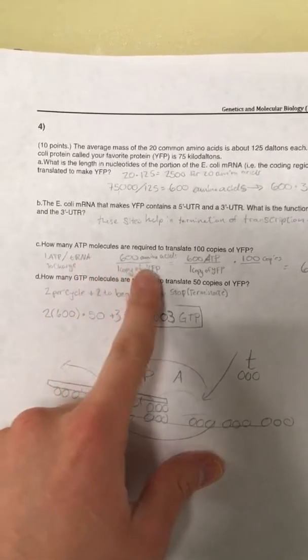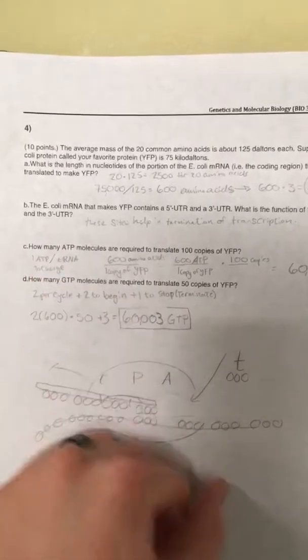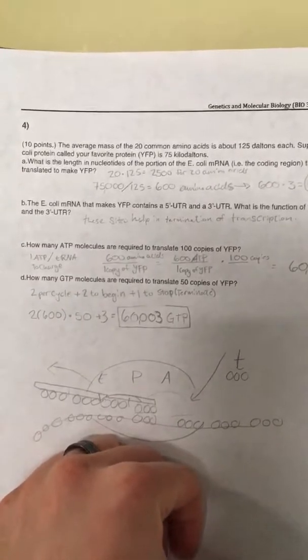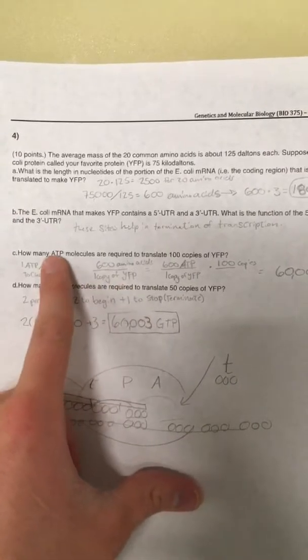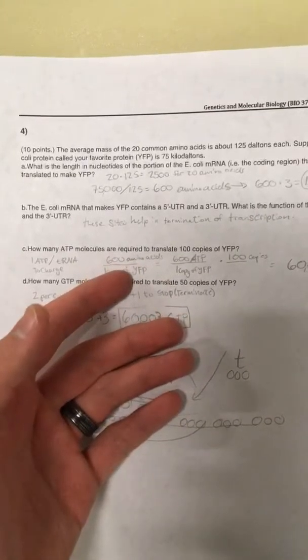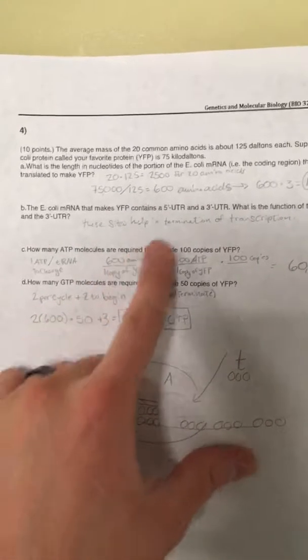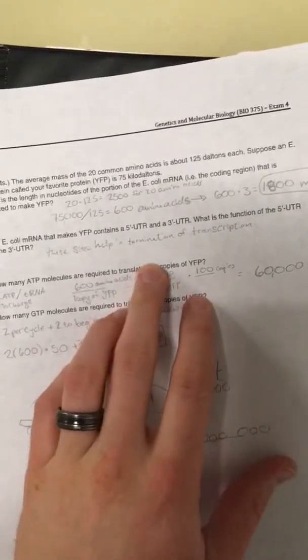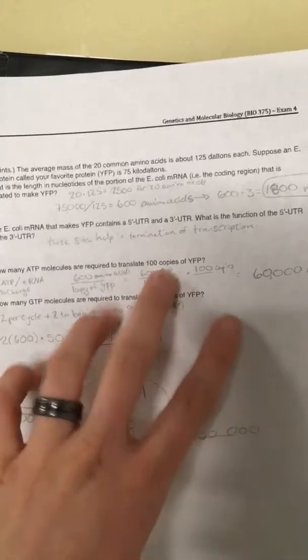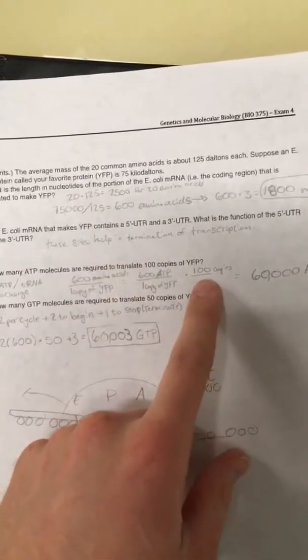How many ATP molecules are there? Well, that's easy. For every tRNA, it's going to use 1 ATP to charge it with an amino acid, and so you take the amount of amino acids and multiply it by 1. But then because we have 100 copies of our 600 gene, we multiply that by 100 to get 60,000.